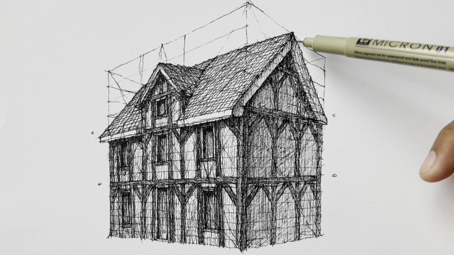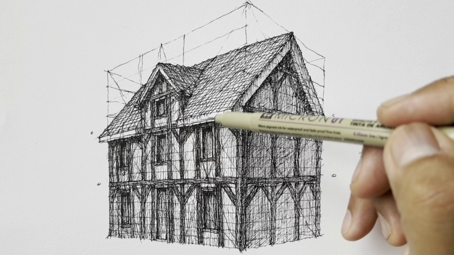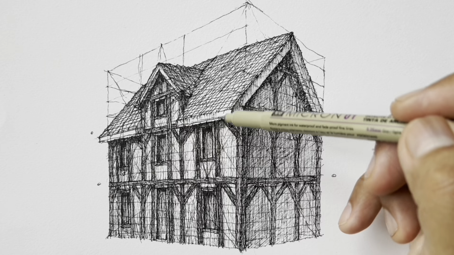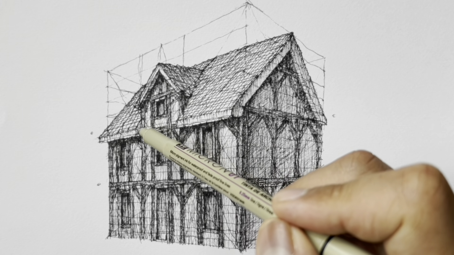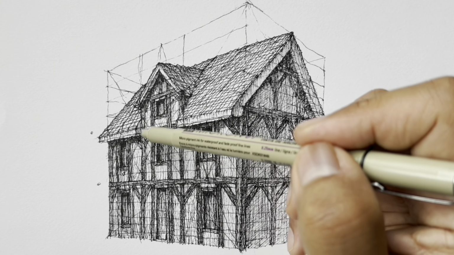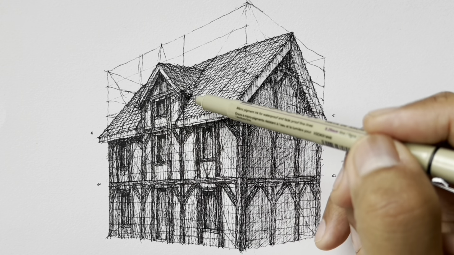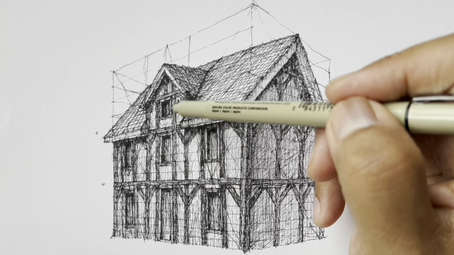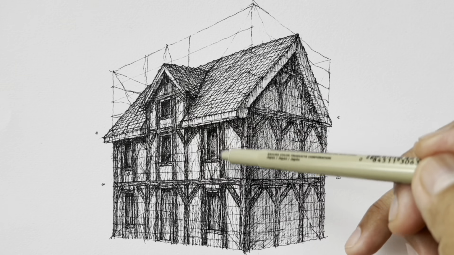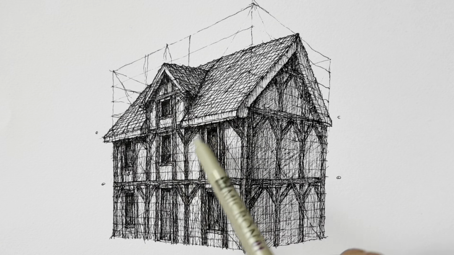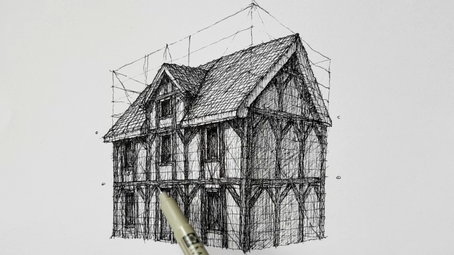I'm going to do the side of this gable roof, the end of the frame, the window frame of the gable roof, rather than just straight lines. But for now I'm going to make this opening darker, each one of them. I add more layers multiple times in this exercise, cross hatch.